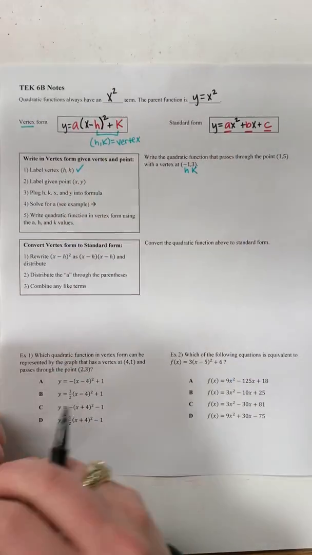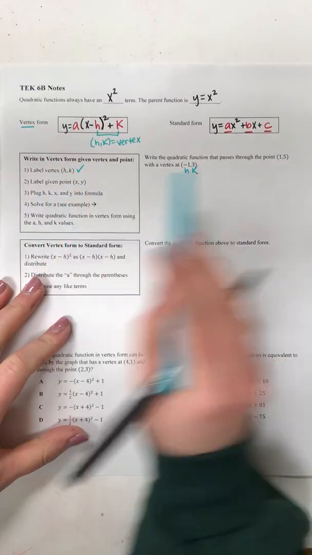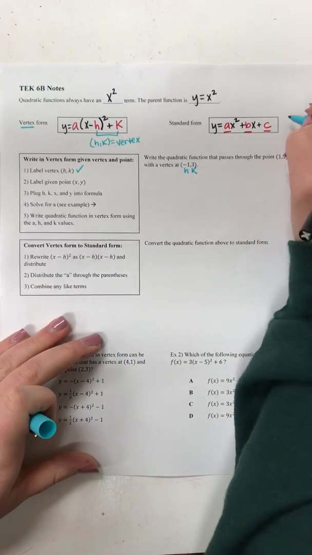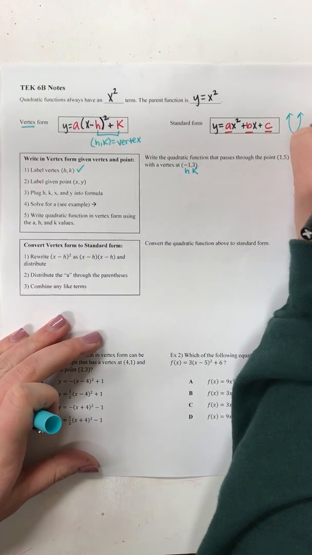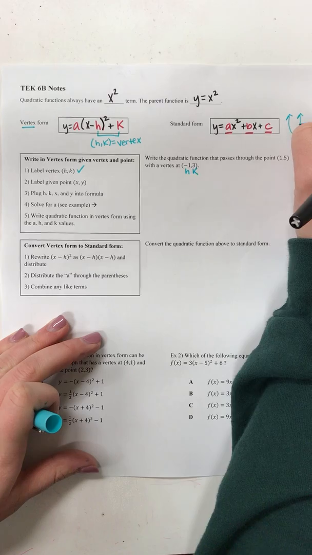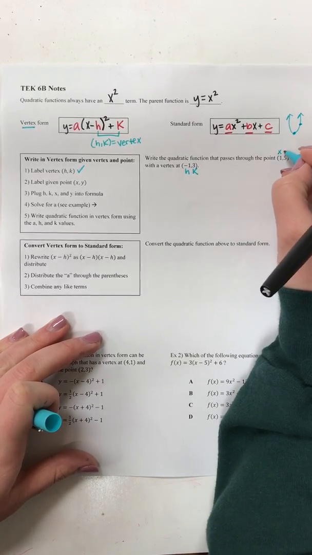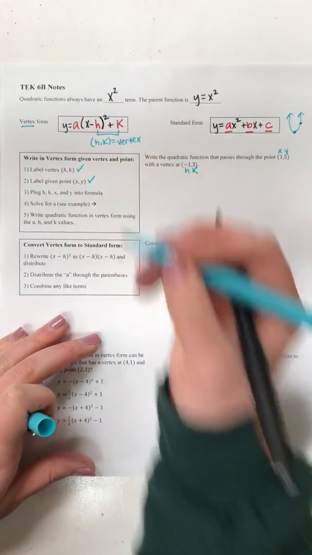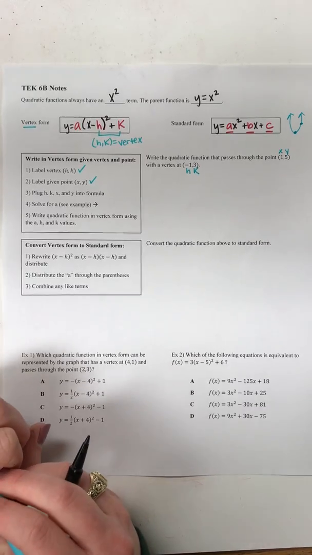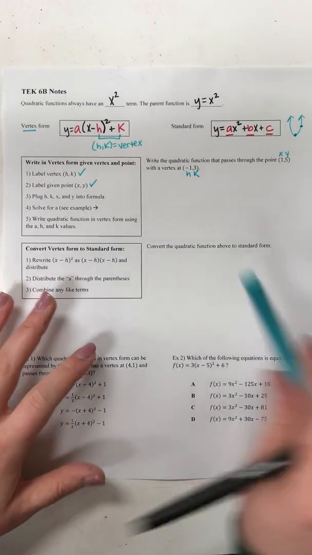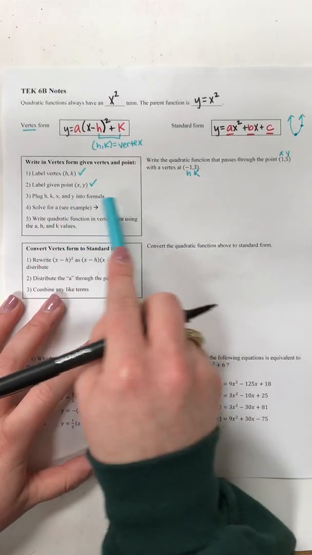And then it says label the given point. So this is just one random point. Remember, quadratics make like a parabola, so we've got the vertex and it's giving us one random point. So this is our x and our y from that point. So labeled. Okay, now it says plug in those four numbers into your formula.